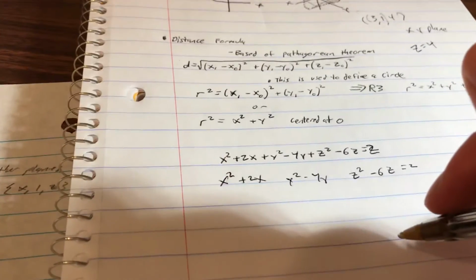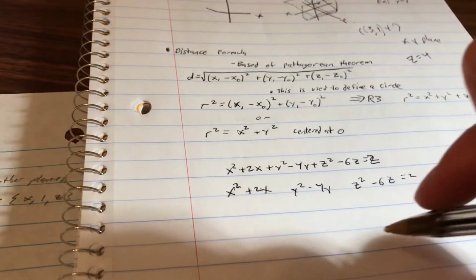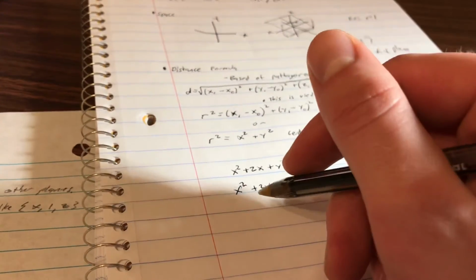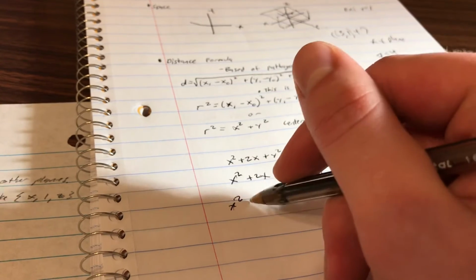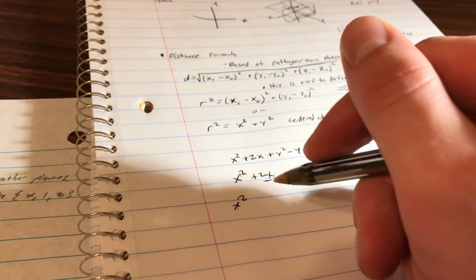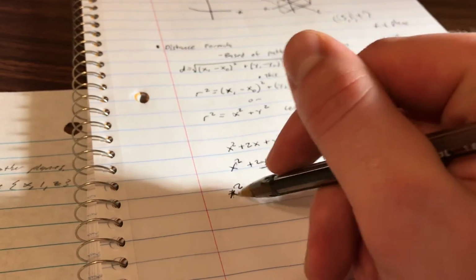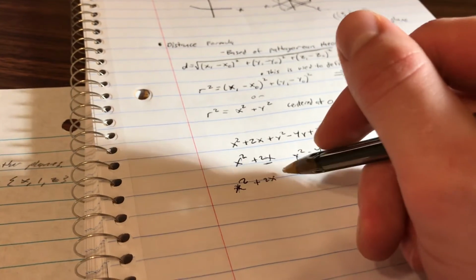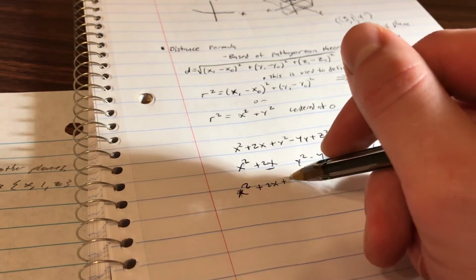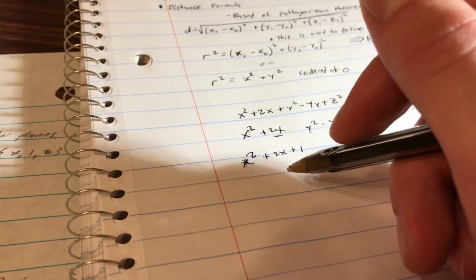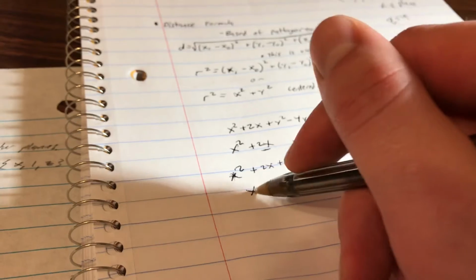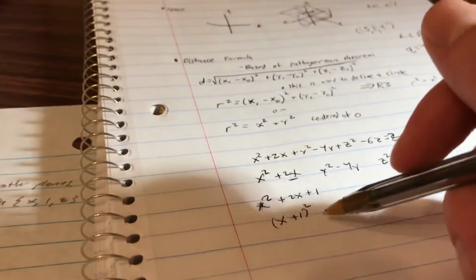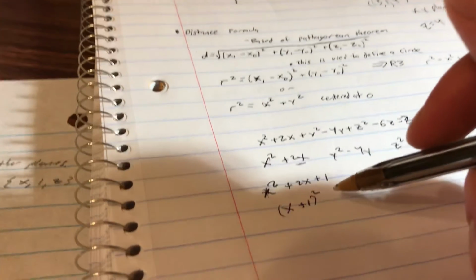To complete the square, you're trying to get each group to a point where it can be a squared binomial. So take x squared plus 2x, cut the 2 in half, which is 1, and square that, so plus 1. If you factor this out, you see that x plus 1 squared does in fact equal x squared plus 2x plus 1.